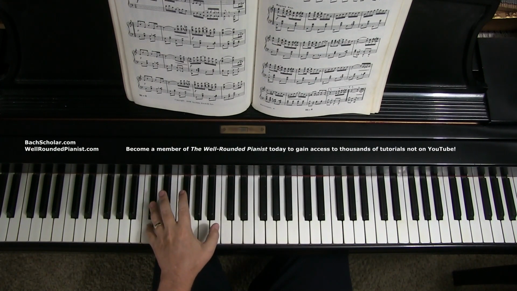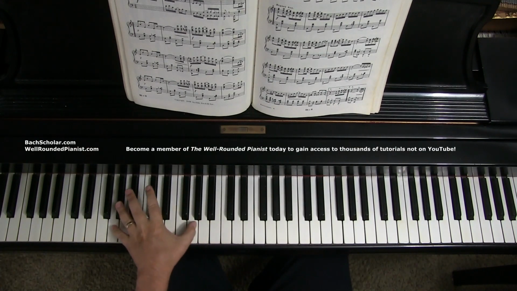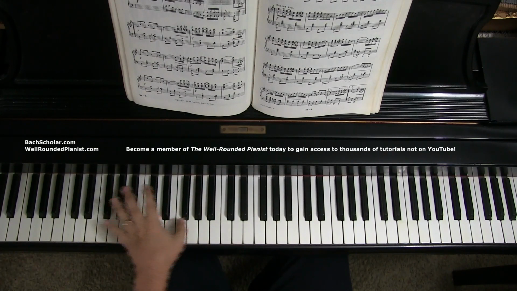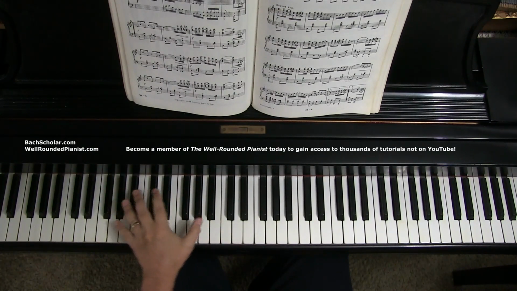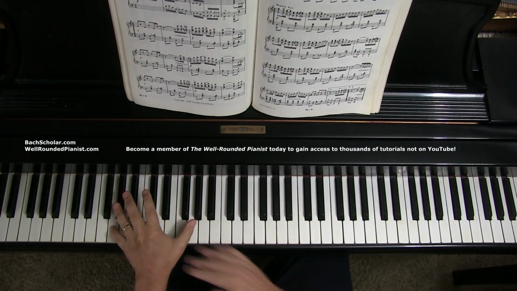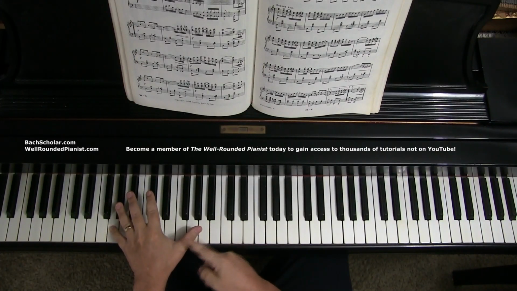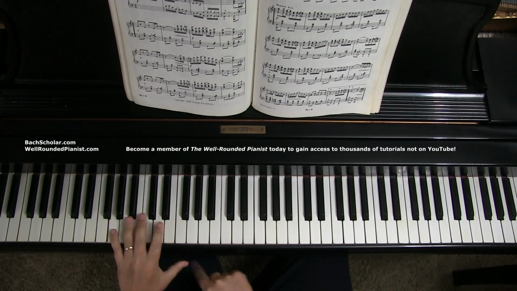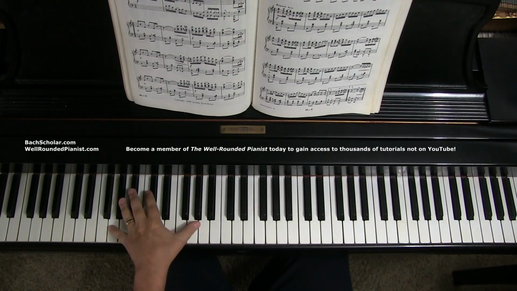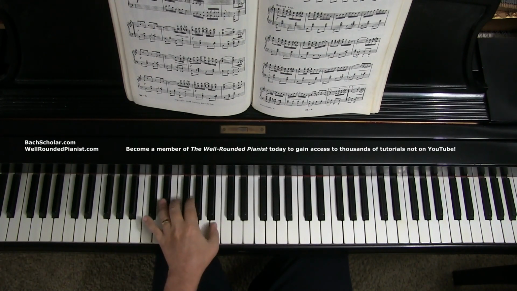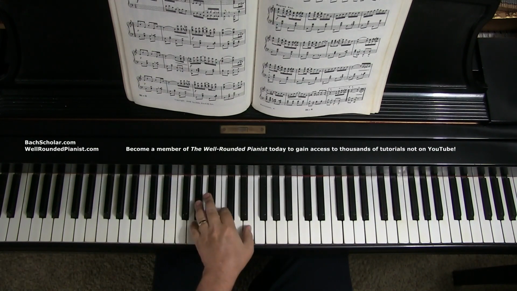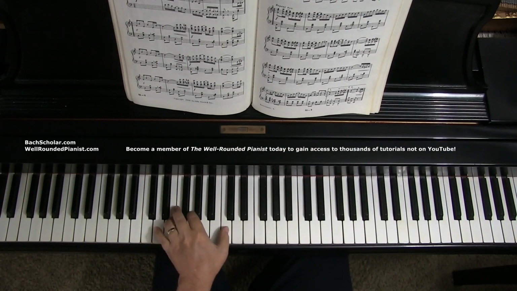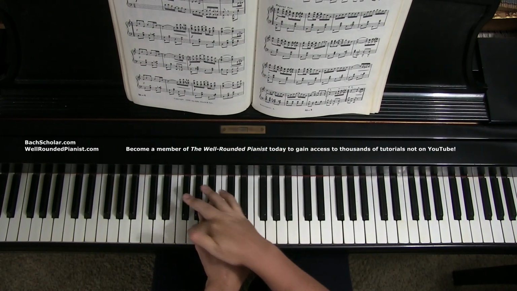About halfway through the A section. You see how my hand is always stretched out? It's always fanned out. The thumb is always here. The thumb is never out here. The thumb is never off the keyboard. It's always here. Now, I'm right here. I'm right here. Now here 5 is okay.